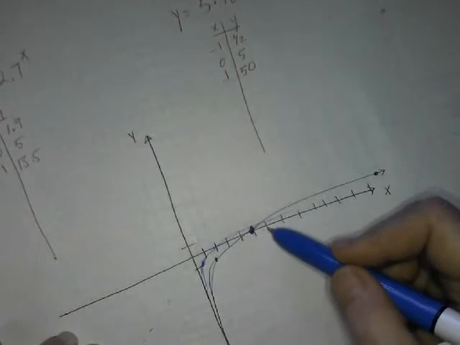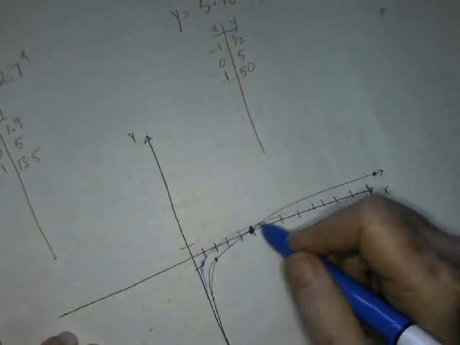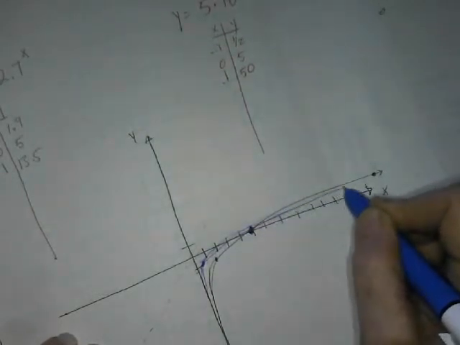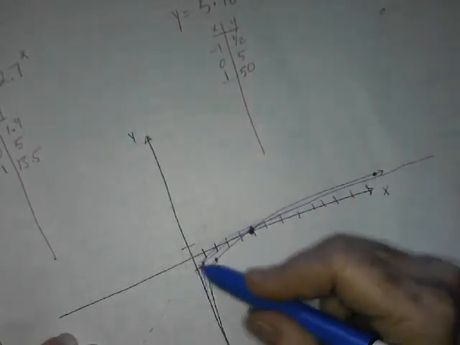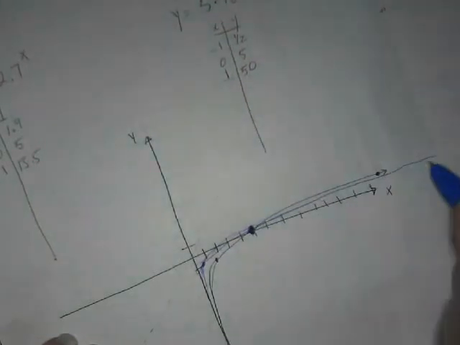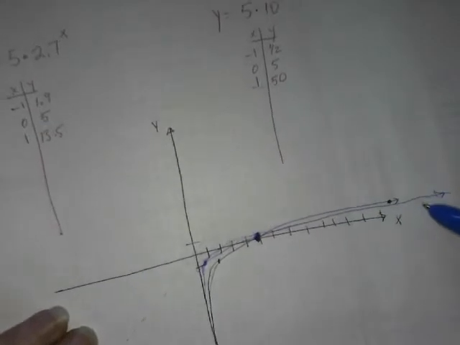It's going to be at 50, 1. So see how that's going to be underneath, basically, once they hit this point right here where they cross. I don't know if you can see colors on YouTube or not, but this blue graph is going to be lower.